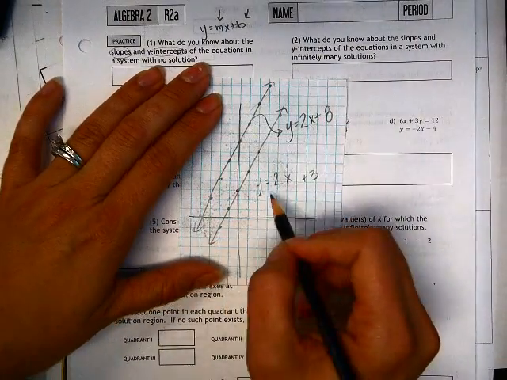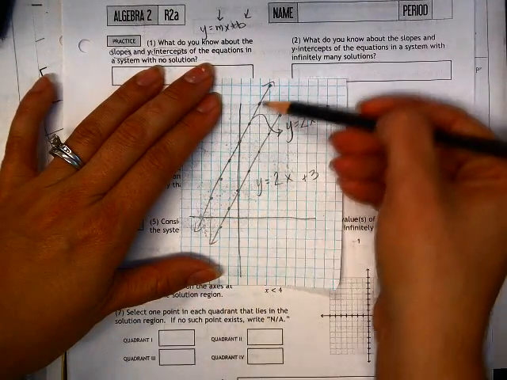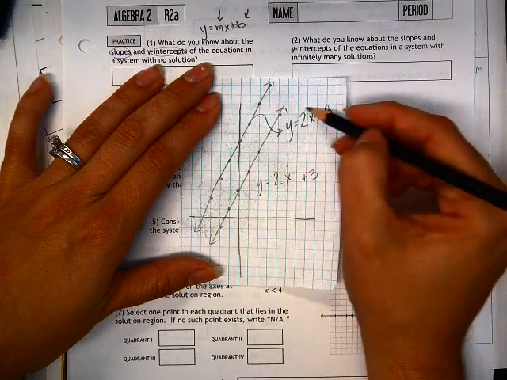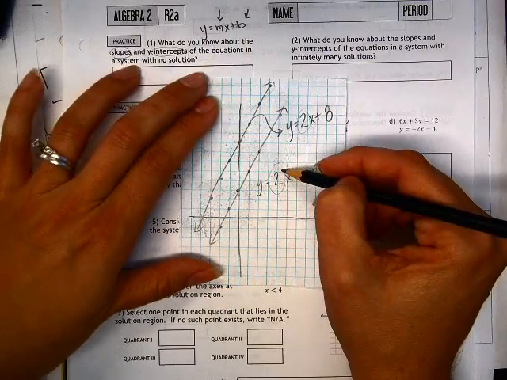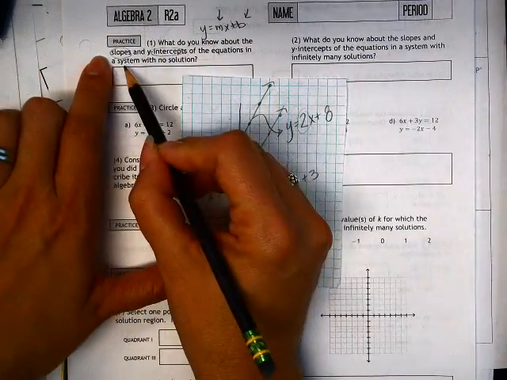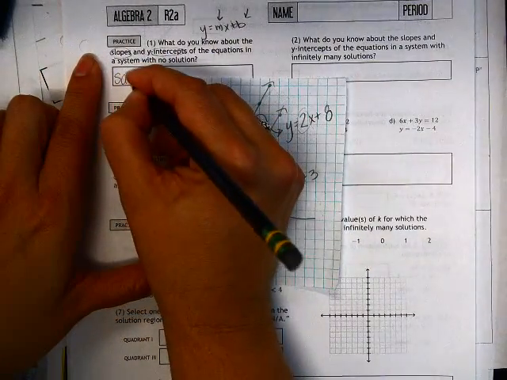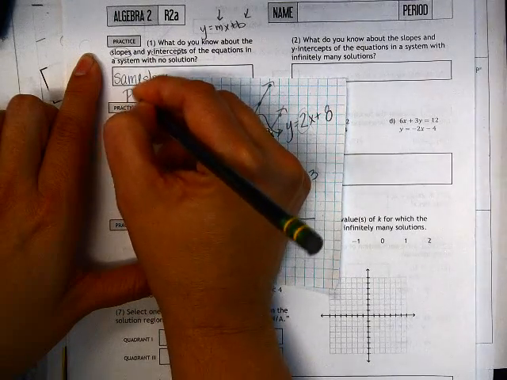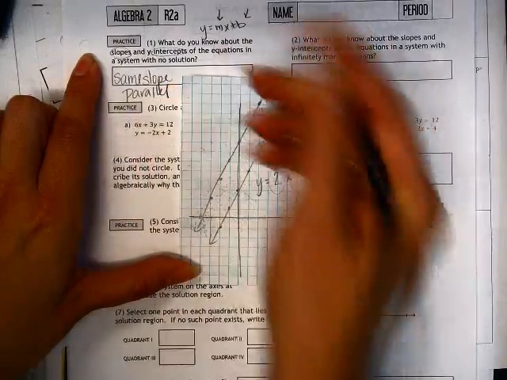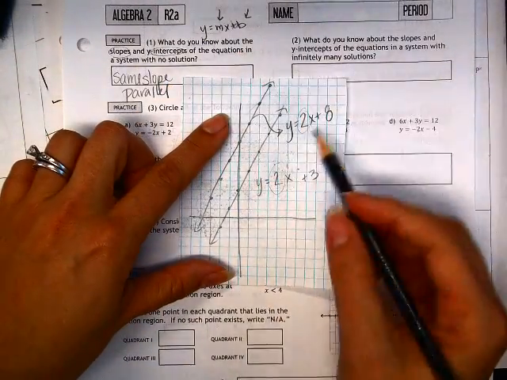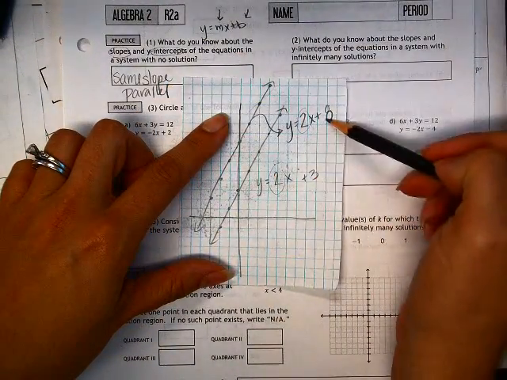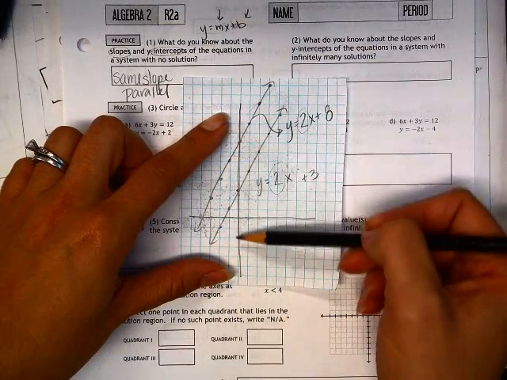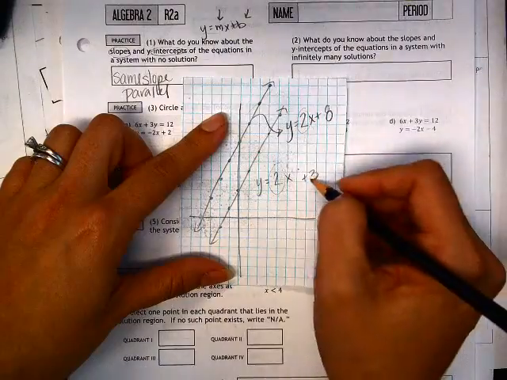All right, so for this one here, notice that these two lines are never going to cross. So they are parallel to each other, and they therefore have the same slope. So what do you know about the slopes? They have the same slope because they are parallel. Whereas their y-intercepts here are different. They may be above or below, but they would be different.